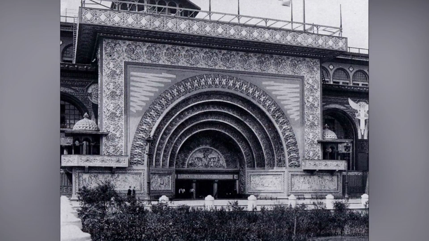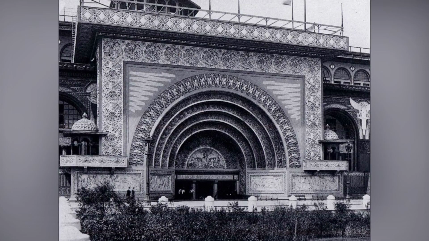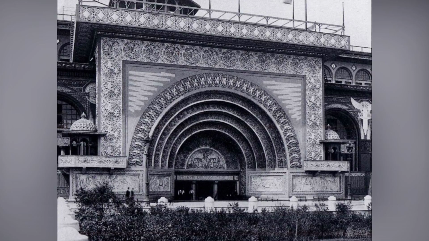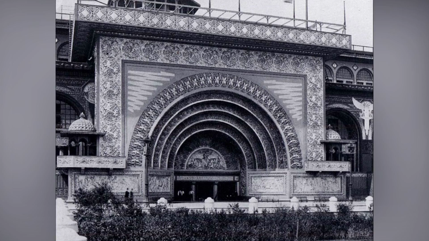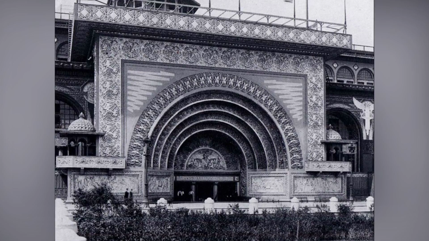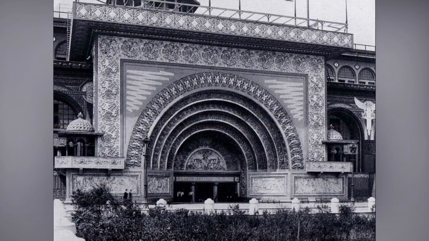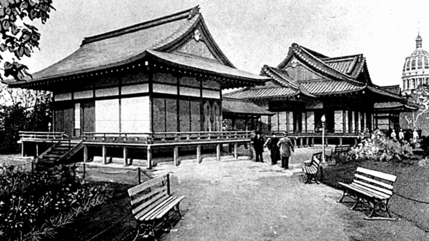The entire complex was designed by his great rival, Burnham, but they gave Sullivan a small commission, this door, and he designed it in contradiction to all the norms of Burnham's French-inspired style. The other building, however, is even more unique. It was a reproduction of a Japanese temple.